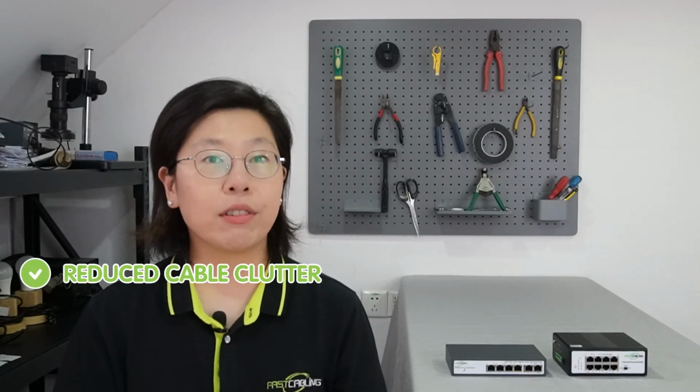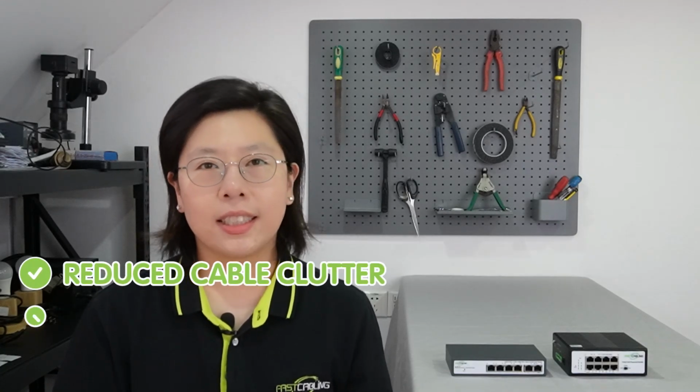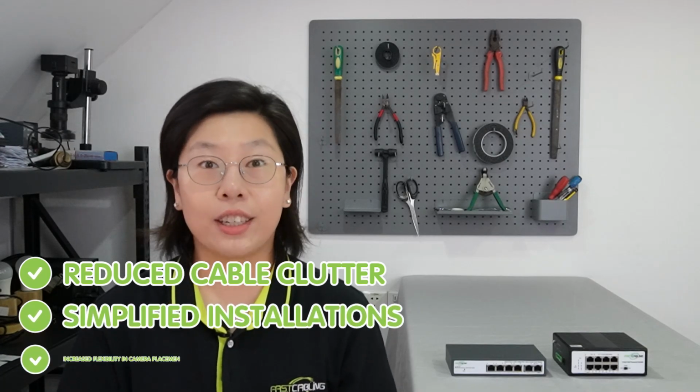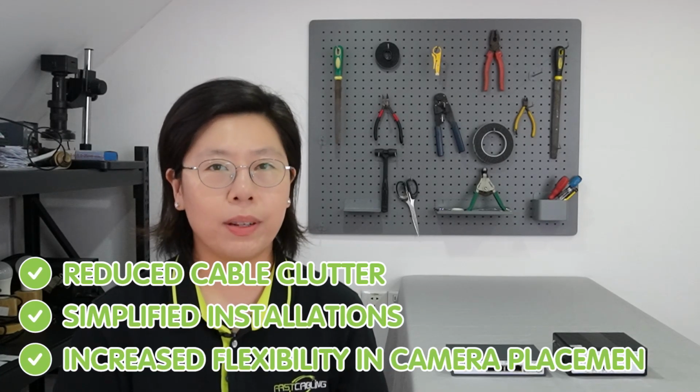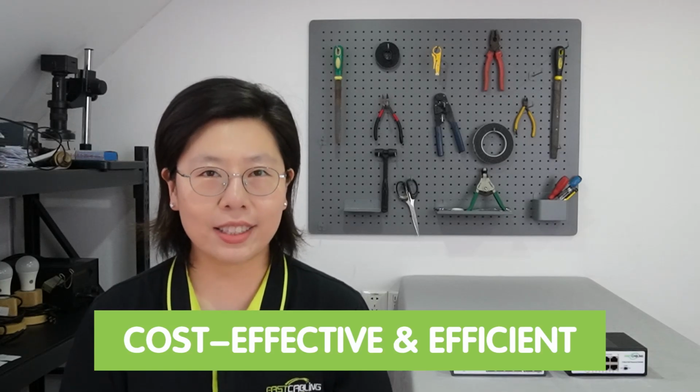This integration brings several benefits, including reduced cable clutter, simplified installations, and increased flexibility in camera placement. PoE streamlines the deployment of IP cameras, making it more cost-effective and efficient, particularly in situations where running separate power lines would be impractical or costly.